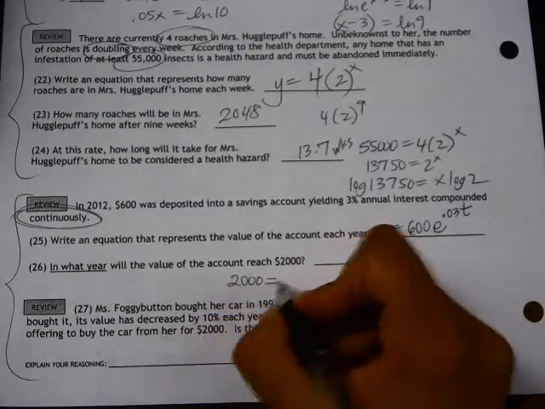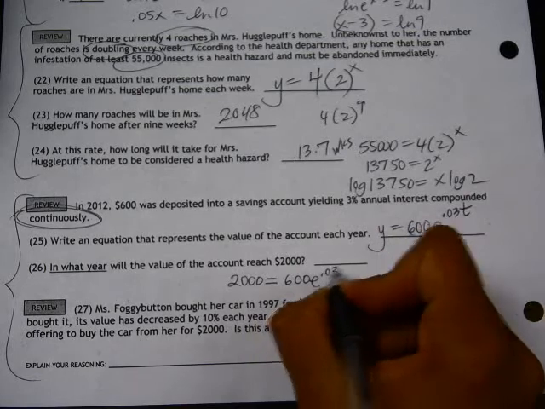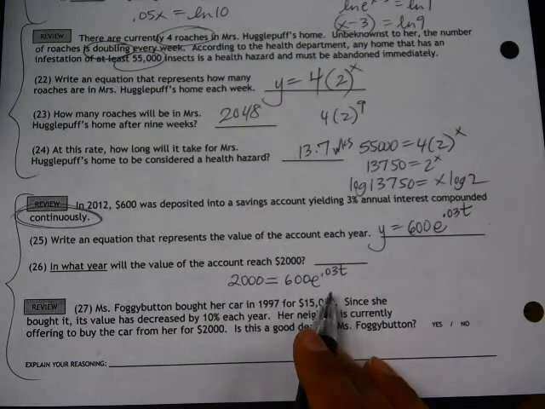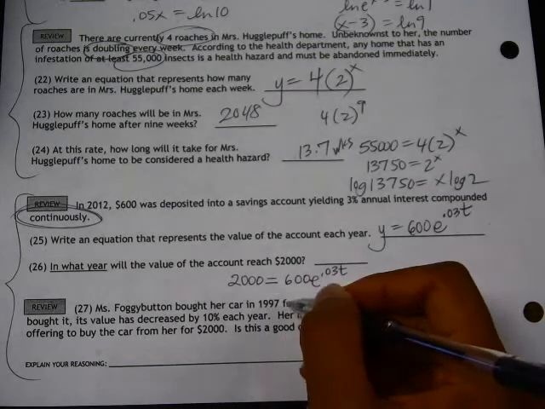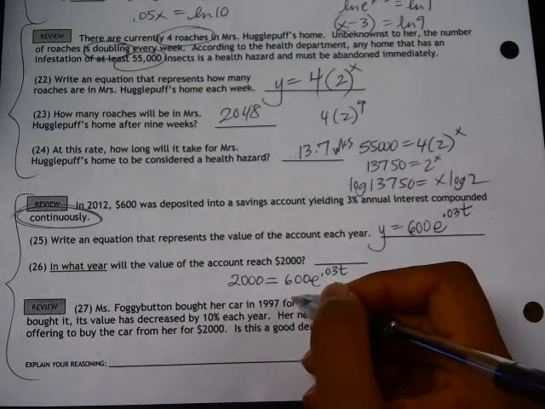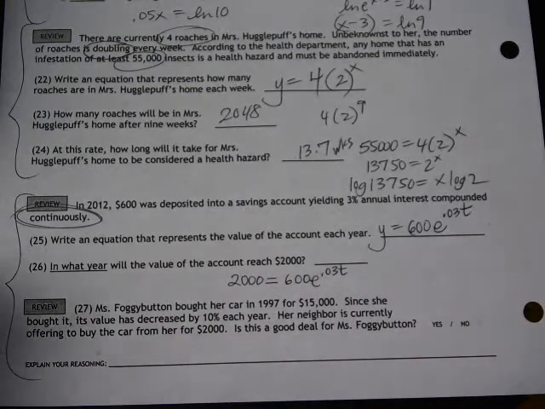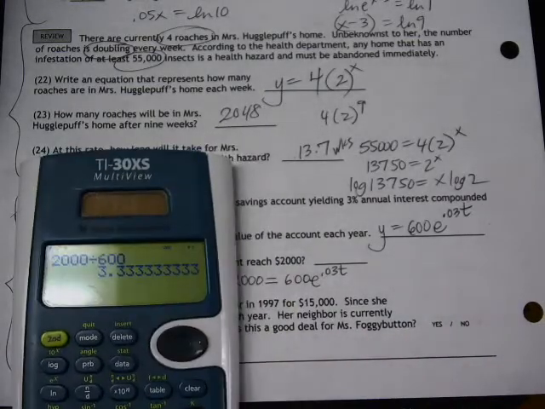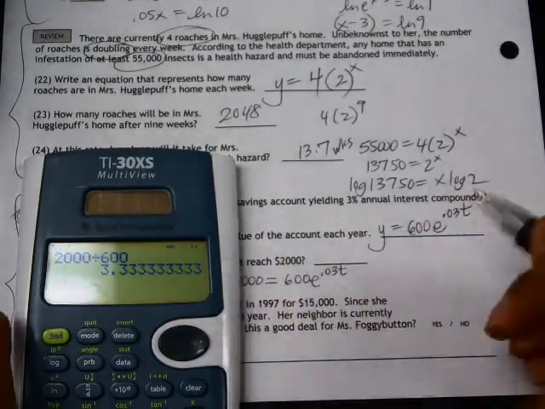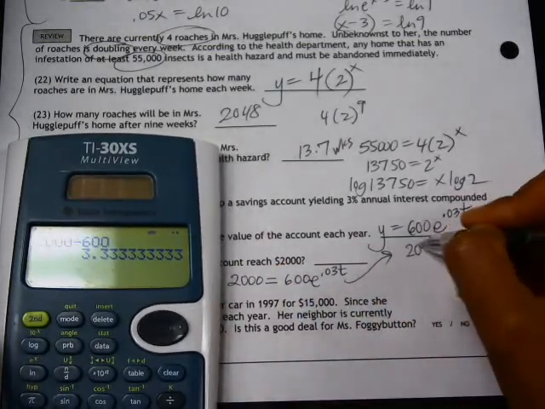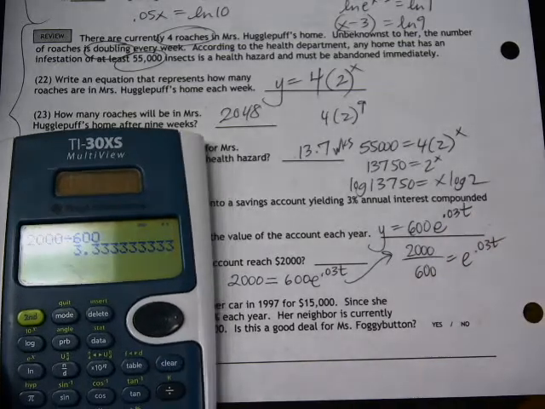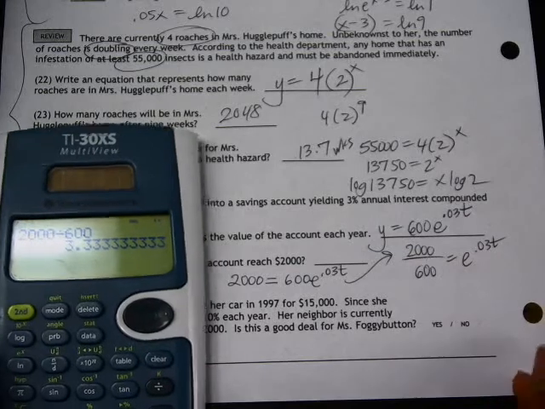So I know I want to end up with $2,000, but I don't know how long it's going to take. Okay, so we can solve this by guess and check, or we could solve using logs. If we divide both sides by 600, you're going to get this 3.333 continuous. If you don't want to write that down, instead of rounding, go ahead and just write down the fraction so that you can either reduce it or just type that in as it is.